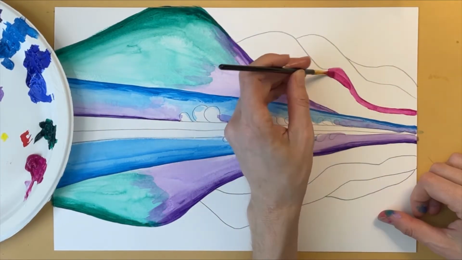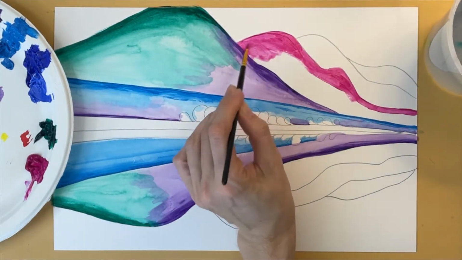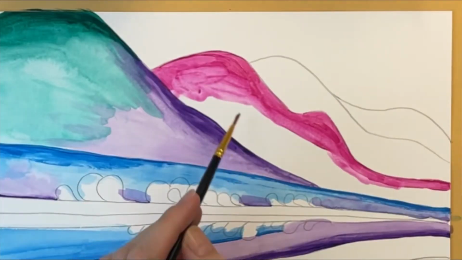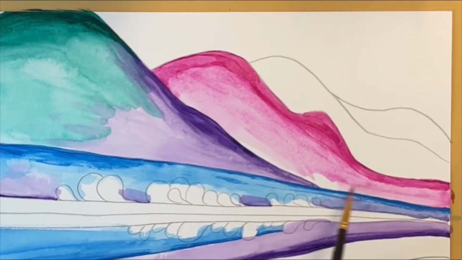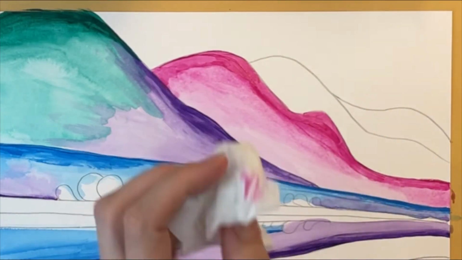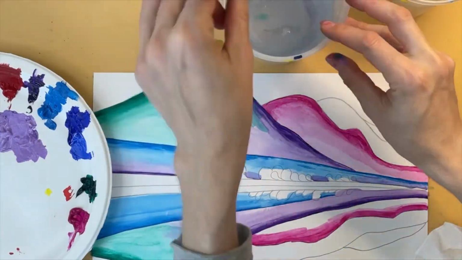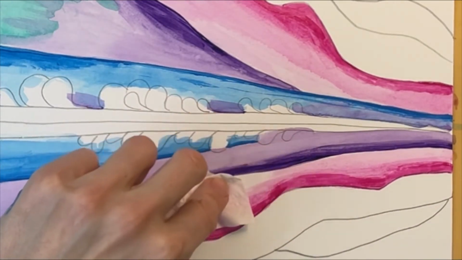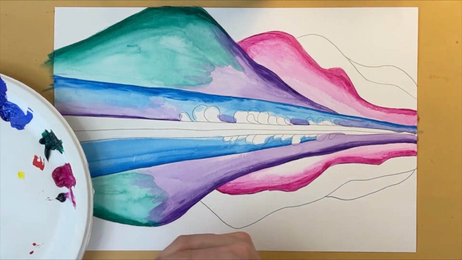I'm adding a pink line along the edge of this mountain, then grabbing some water and blending the water into my paint. Then removing all of the paint from my brush and then adding some clear water into my paint. I want it to be lighter at the bottom, so I'm using a tissue to blot up some of the pigment. And now I'm doing the same thing below. Remember that you can make an area lighter by using a tissue to soak up some of the color. This is a really nice way to create contrast between light and dark, so be sure to try it.